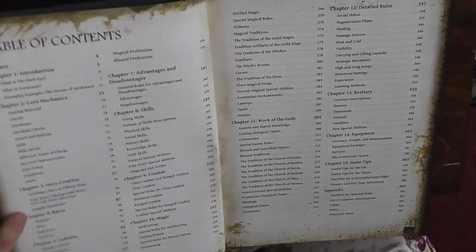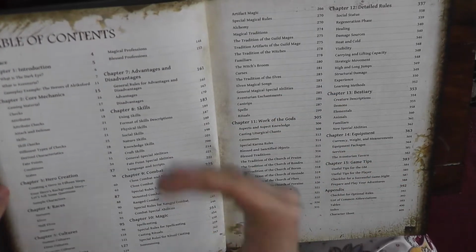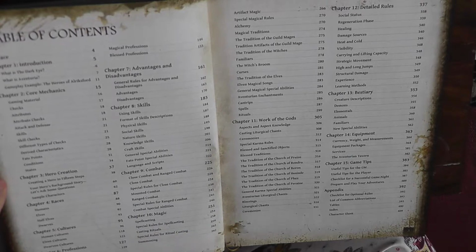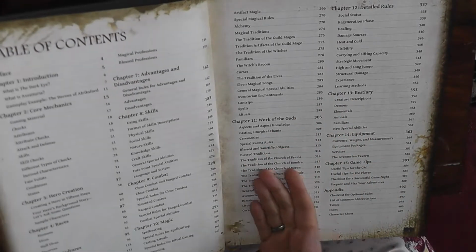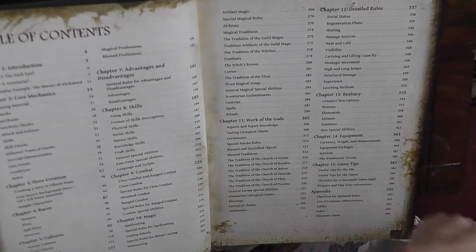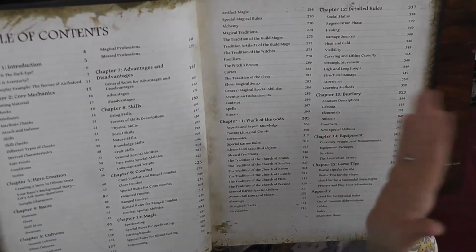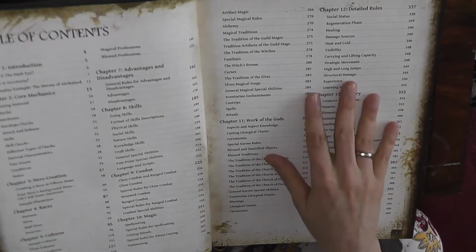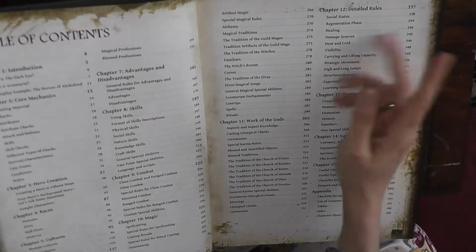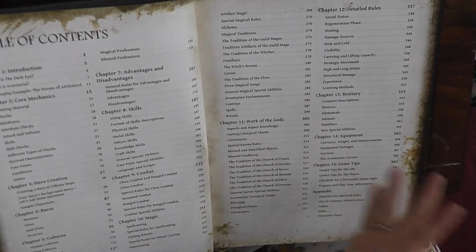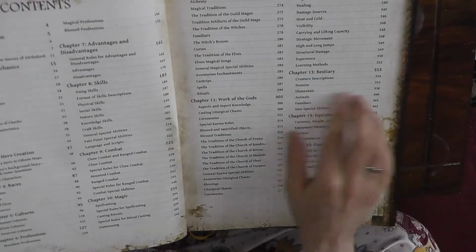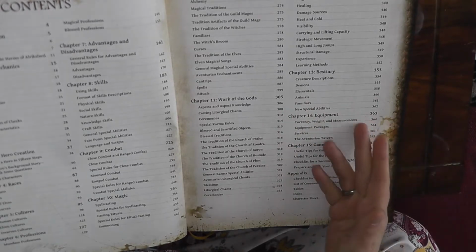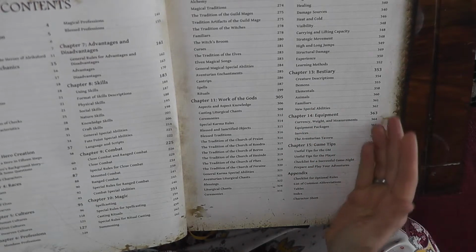That's all there is. And then there is something about combat, there is something about magic, there is something about the work of the gods, so basically the clerics, the detailed rules, heat and cold, damage sources, healing, regeneration, blah, blah, blah. Some of this is completely optional, where you kind of go, I don't really need to know about social status, because most of the time it doesn't enter into anything. Then you have a little bestiary with a couple of creatures, demons, elementals, animals, familiars, and new special abilities.